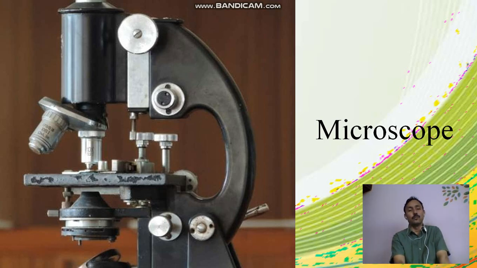Another one is the microscope. We know the microscope has many uses in biological laboratories as well as clinical laboratories, for finding out bacteria and cross sections of different plant or animal cells.